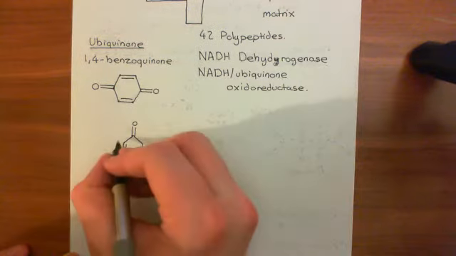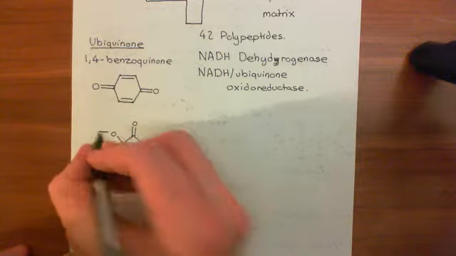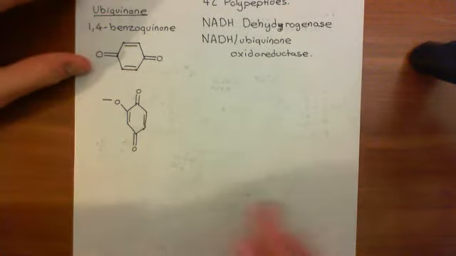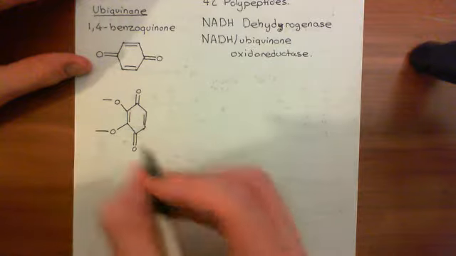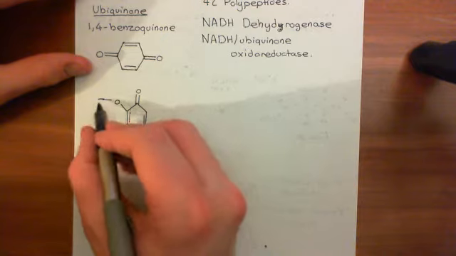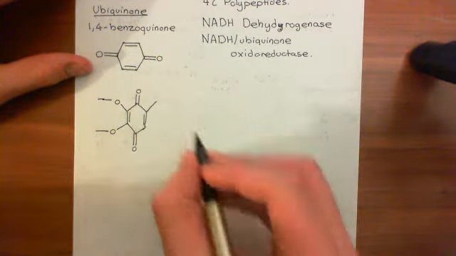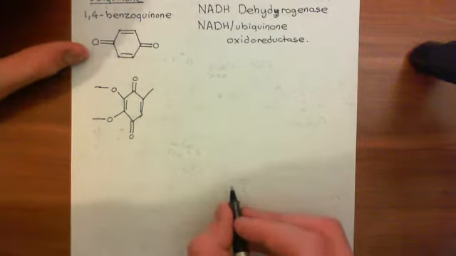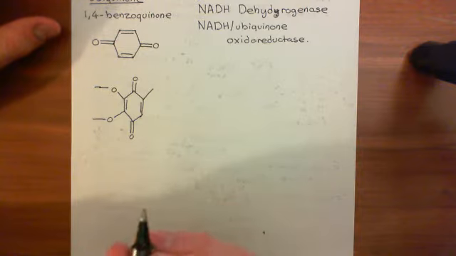And then we're going to have two methyl groups attached via ester links off these two carbons over here. So you have an oxygen with a methyl group coming off it. You've got two of these where you've got oxygen and then methyl groups coming off. And then you'll have a methyl group coming off up here. And now you're going to have basically a polymer structure down here, which is going to be an isoprenoid polymer structure.